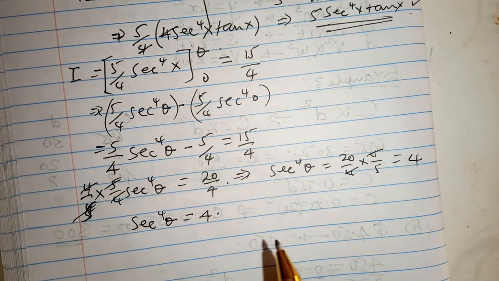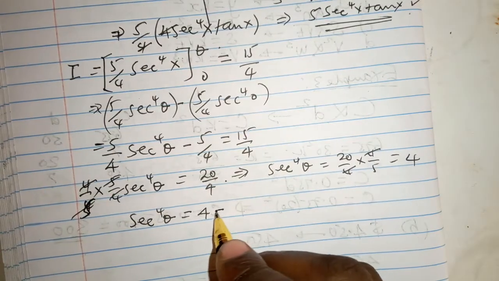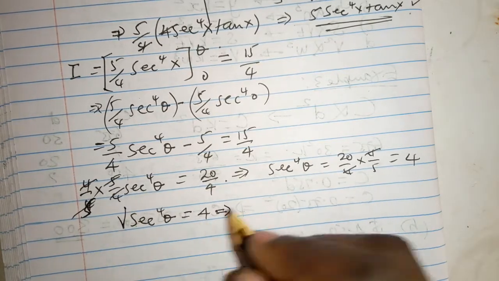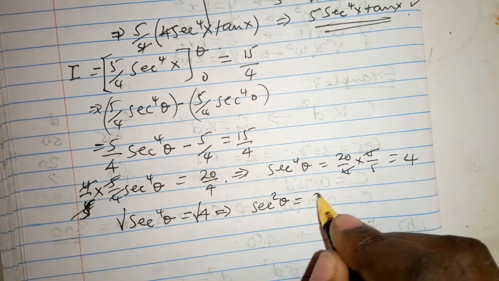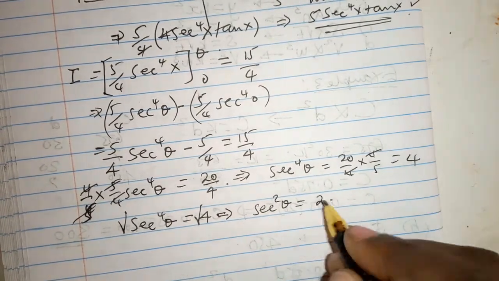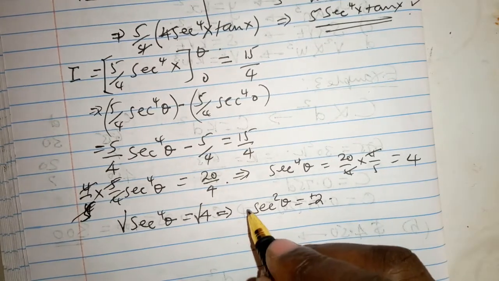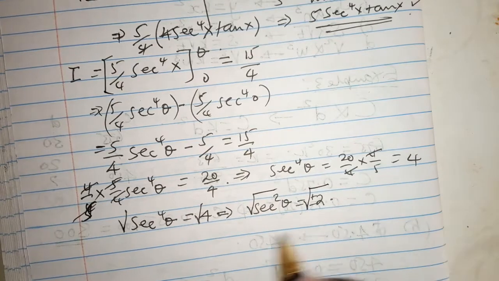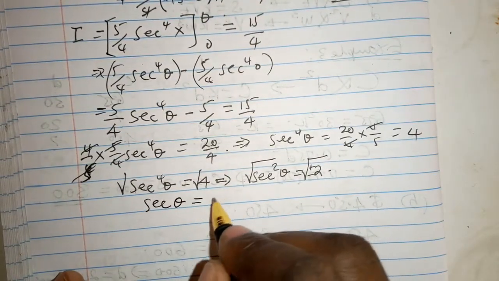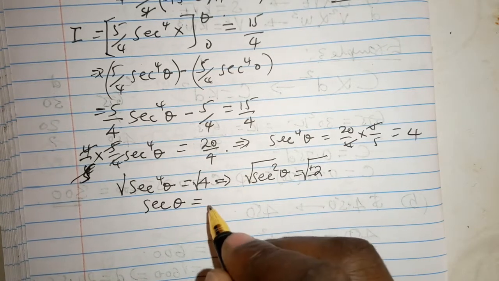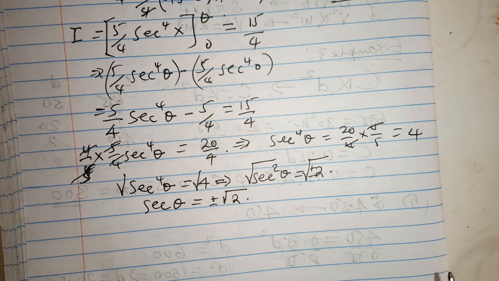I wish it was squared, because then we would have just taken the square root. But we can still follow that root so that we can understand. The root of that is sec 2 theta is 2, of course plus or minus 2. And then again, another root, so we can easily say that sec of theta is plus or minus the root of 2.